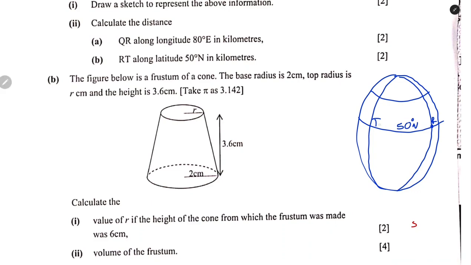So now the formula for distance along the small circles is distance equals theta over 360 multiplied by 2 pi r cos latitude. You can write cos latitude, others put cos x.